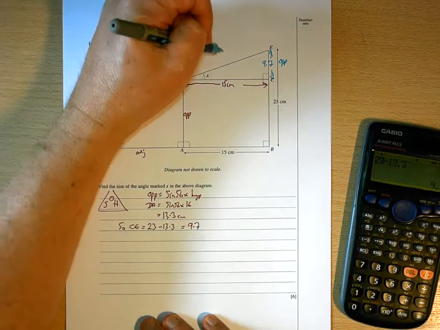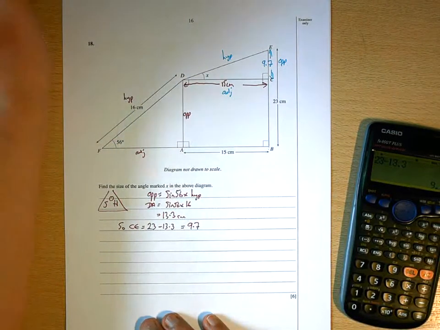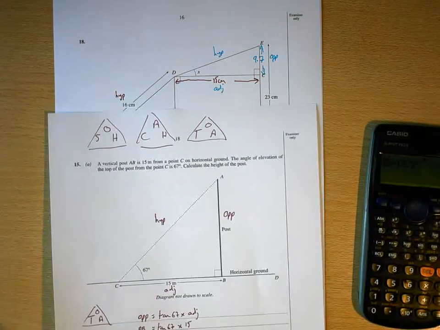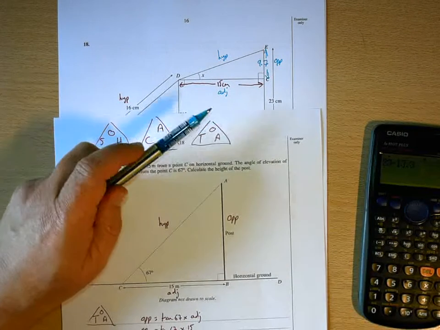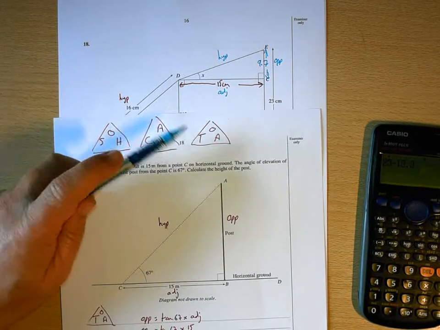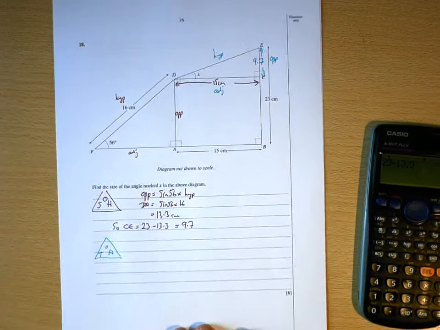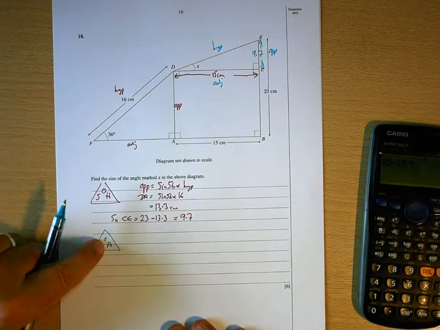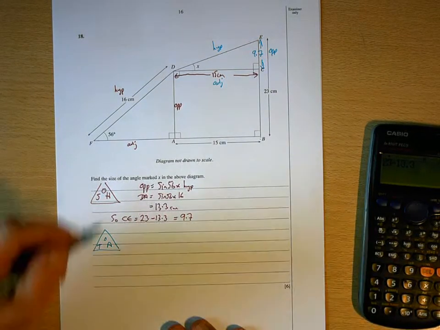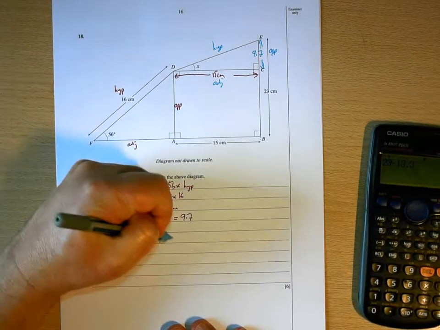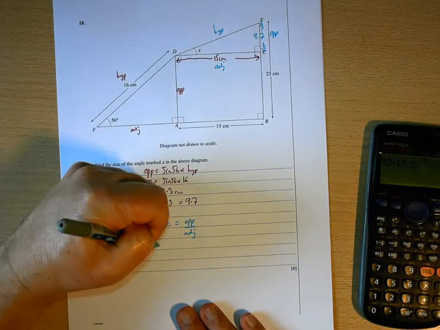I don't know anything about my hypotenuse, but I know that the adjacent is 15. So going back to my ratios, I need to have two sides that I know, which are the opposite and the adjacent. Opposite and adjacent are tan. So I now know that I'm going to be using the tan relationship. It's the angle I'm trying to find, which is linked to the word tan. So it's going to be opposite over adjacent. So tan of x is opposite over adjacent.